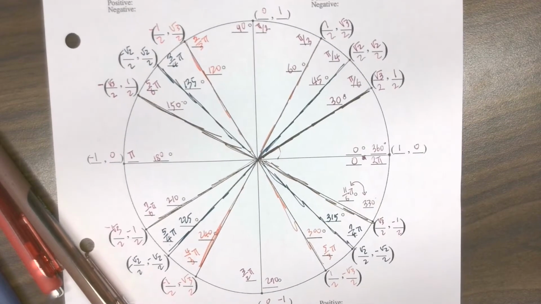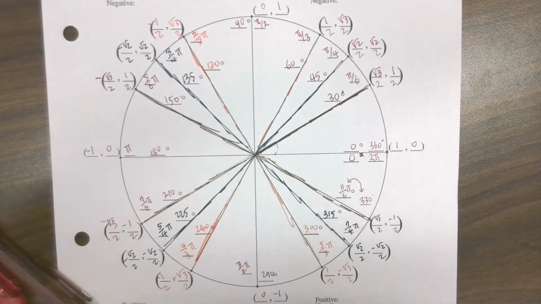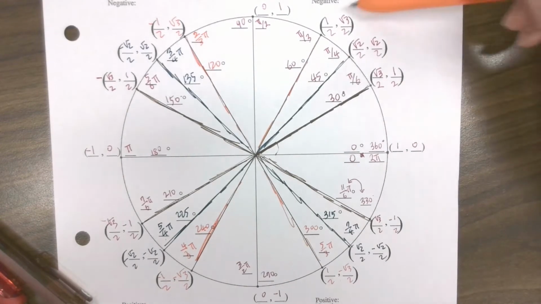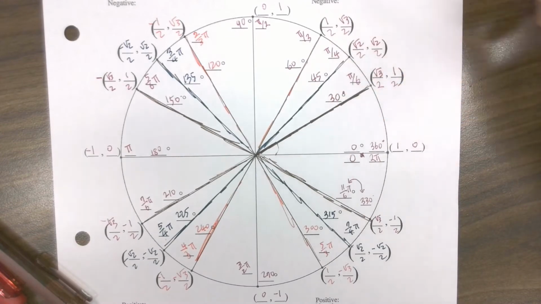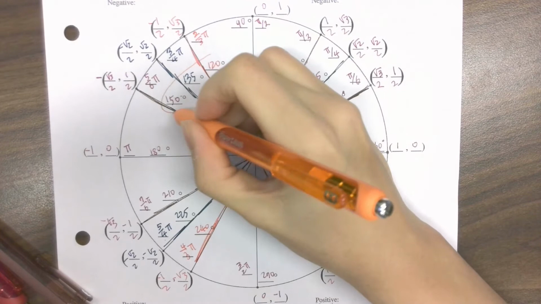Alright, so I am back, filled out all parts of the unit circle. A few things to notice. I'm going to look at each quadrant and see the characteristic of it. Obviously first quadrant, you need to memorize it. The second quadrant, let's start with the degree. Please look at your degree measures.